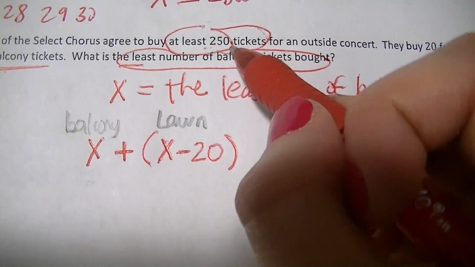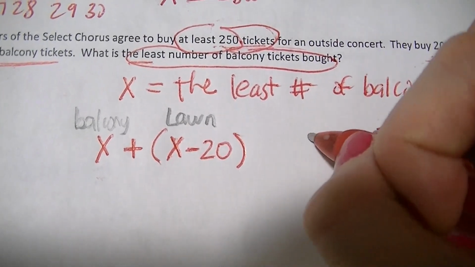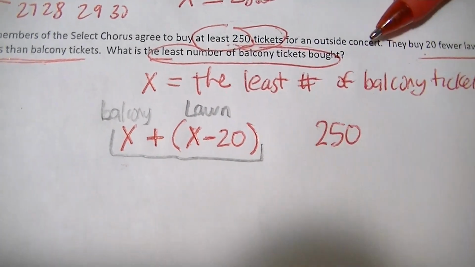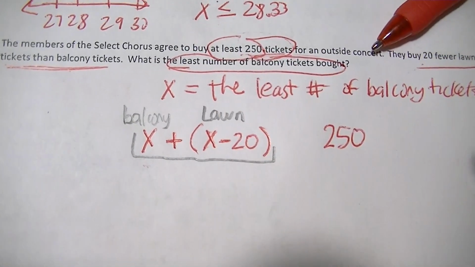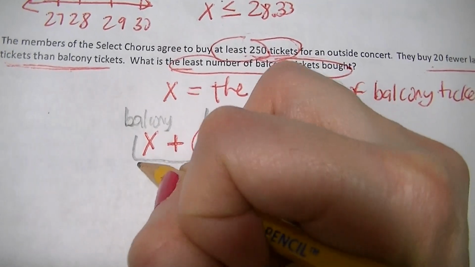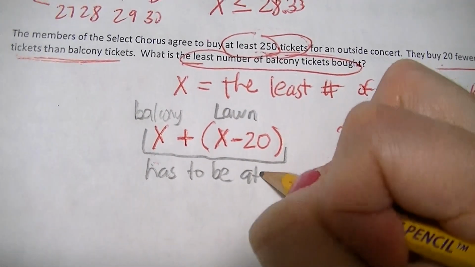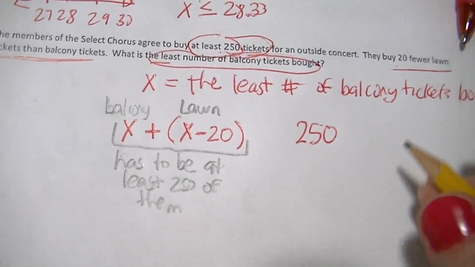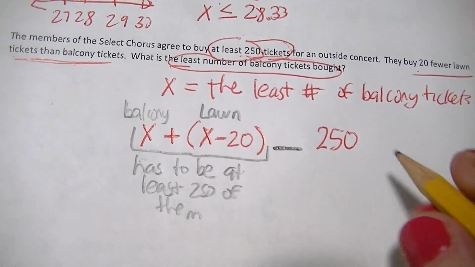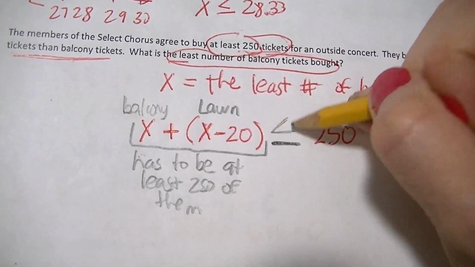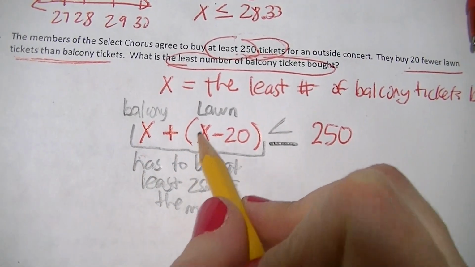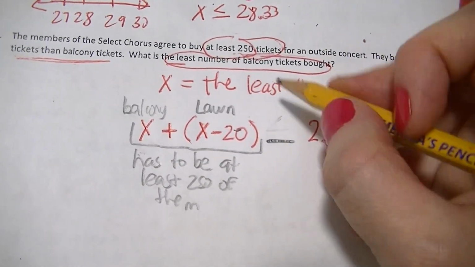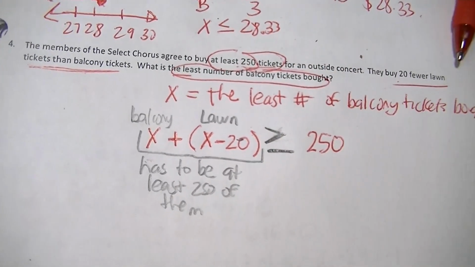And they said that they were going to buy at least 250 tickets for that concert. So their total is going to be at least 250, okay? So the number of tickets that they're buying is going to be at least 250, because they're like, dude, we're going to buy 250? At least. Okay, so they could buy exactly 250. But if I made it this way, would that imply 250 or more? No. That's saying 250 or less. They're saying at least 250, so they're saying 250 or more, okay?